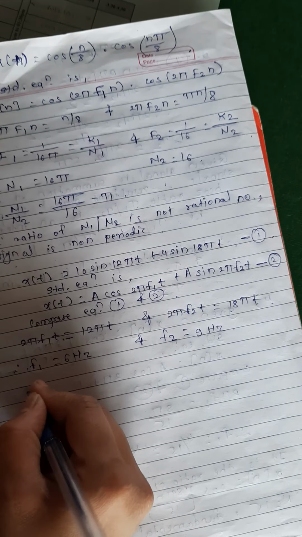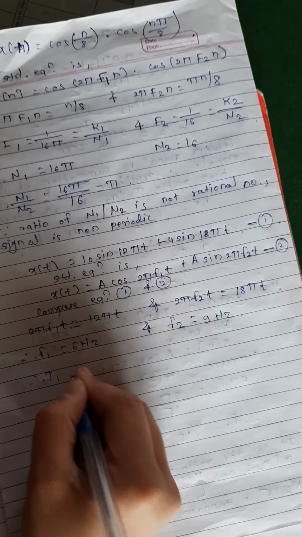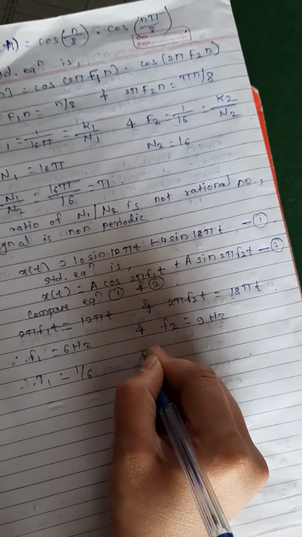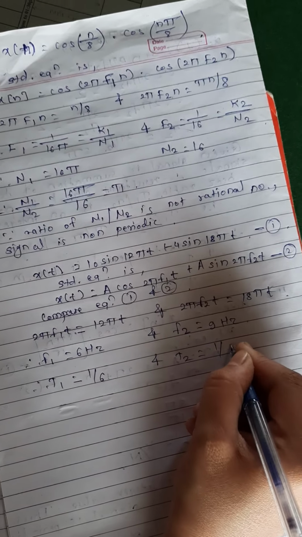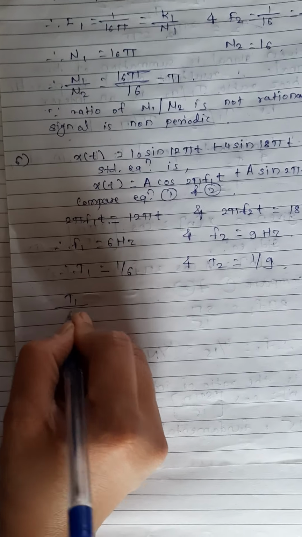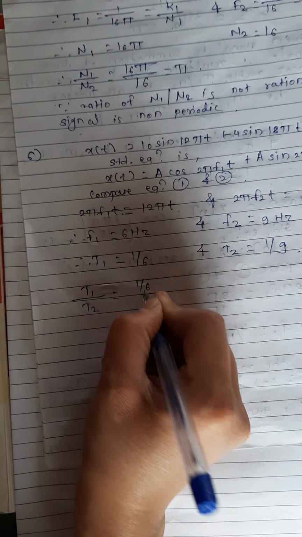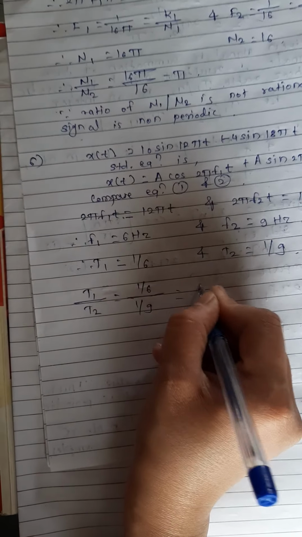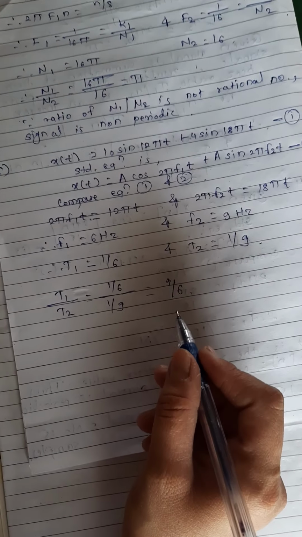From these frequencies we can find the time. So t1 is 1 by 6 and t2 is 1 by 9. So the ratio t1 by t2 is 1 by 6 divided by 1 by 9, so it is 9 by 6. Since this ratio is a rational number, the signal is periodic.